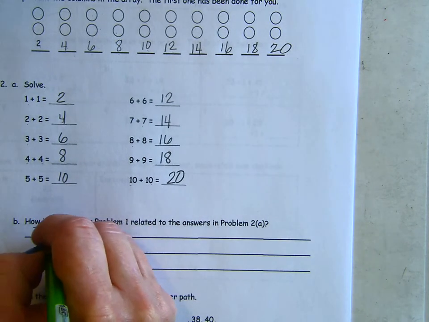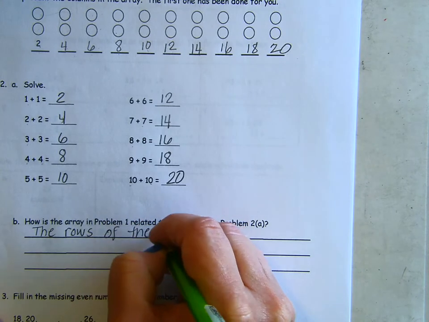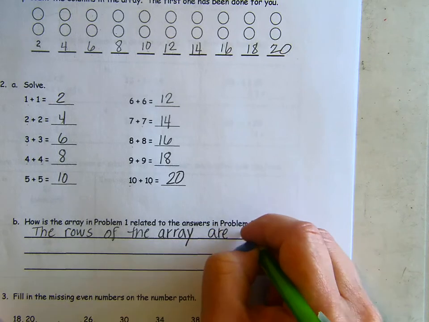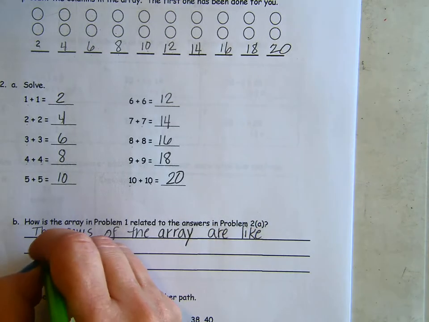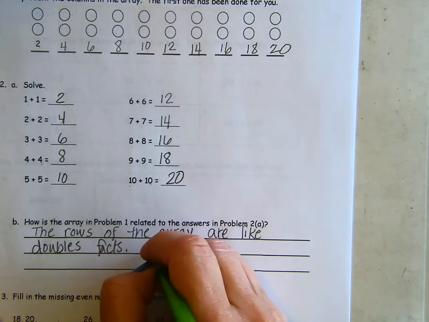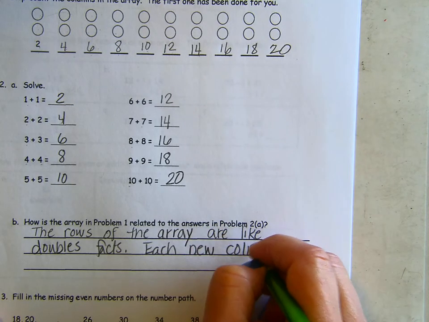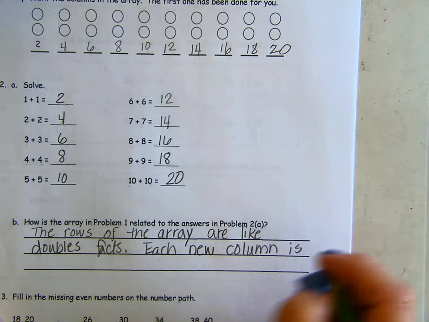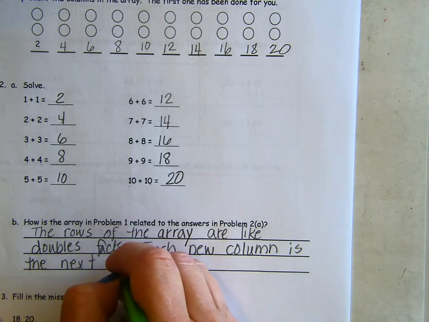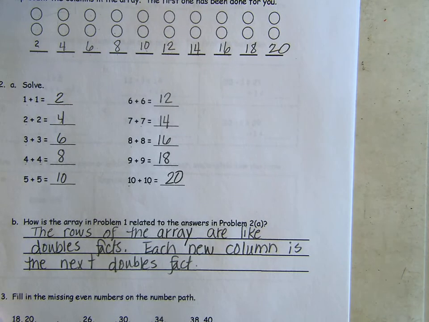The rows of the array are like doubles facts. So each new column is the next doubles fact. We add 2 each time.